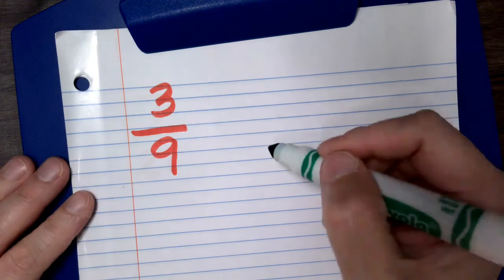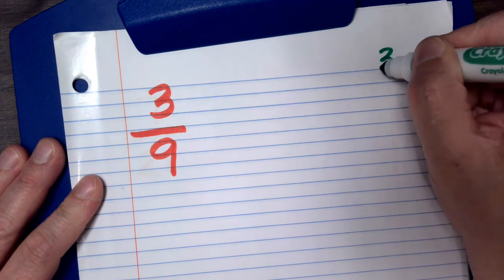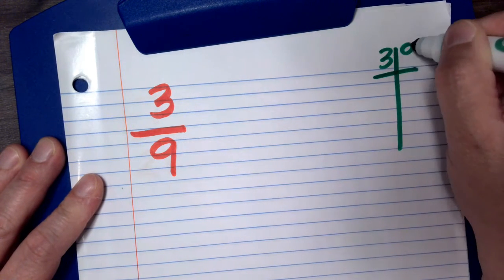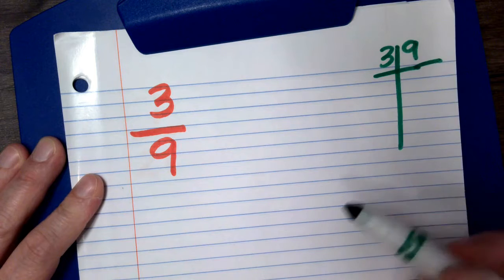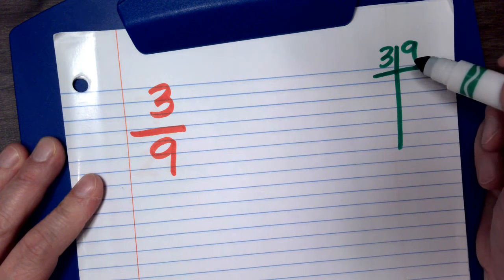Okay, so I'm going to get us started with reducing these fractions. Our first example is 3/9. In order to start this, I'm going to list the factors of 3 and the factors of 9. I like to do this on a T-chart on the side, where I list all the factors. 3 is a prime number, and a prime number means it has factors of only 1 and itself.